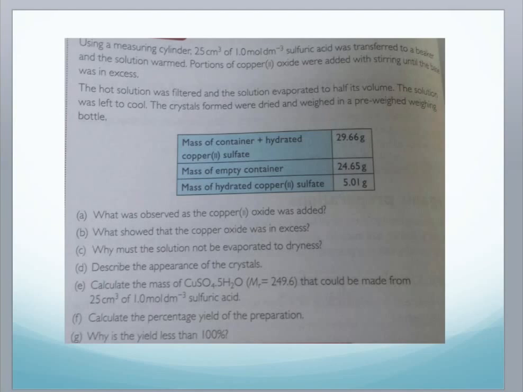So we are using a measuring cylinder of 25 centimeters cubed of 1 molar sulfuric acid was transferred into a beaker and the solution warmed. Then portions of copper 2 oxide were added with stirring until the base was in excess. The hot solution was filtered and the solution evaporated to halve its volume. The solution was left to cool. The crystals formed were dried and weighed in a pre-weighed weighing bottle. So these are the results.